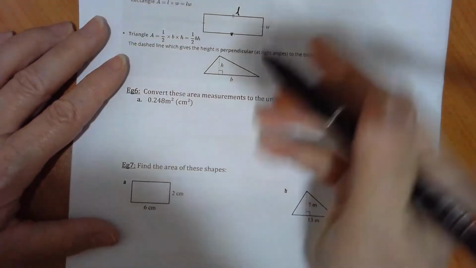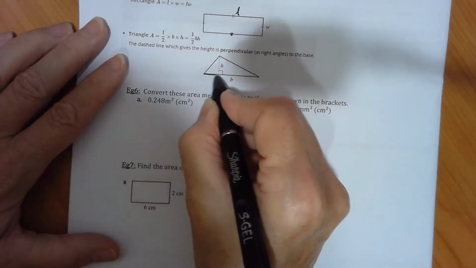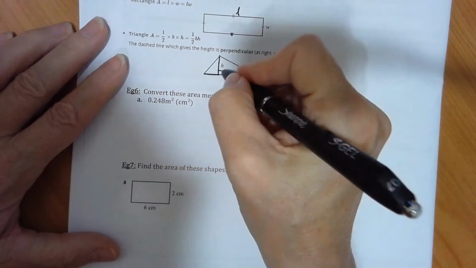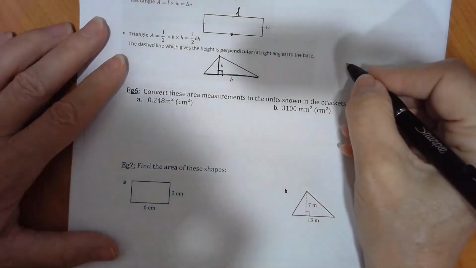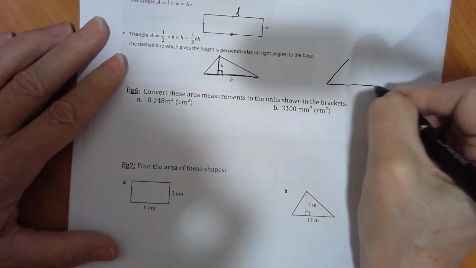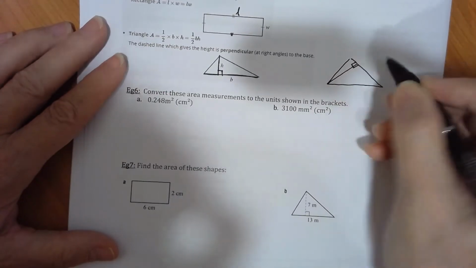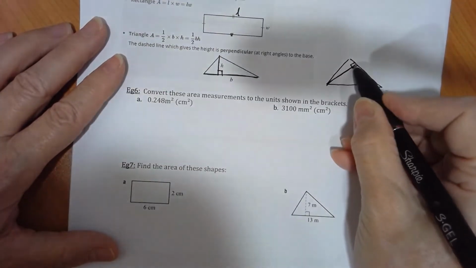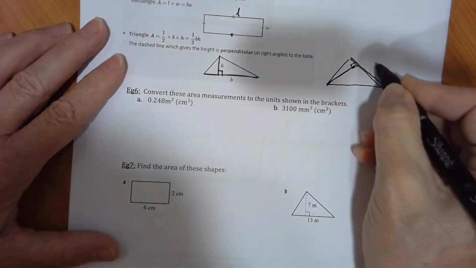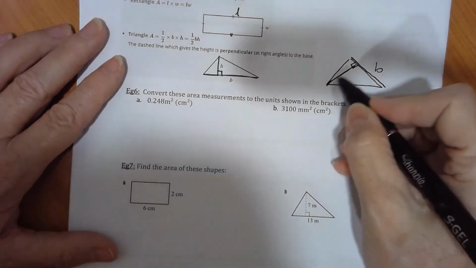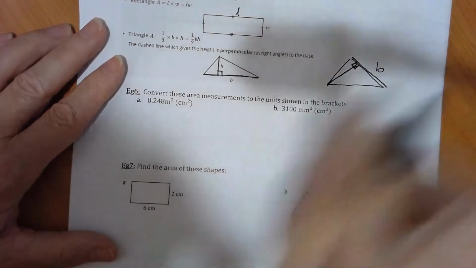Okay, area of a triangle is base times height. Now, height is a weird thing. It's a thing that comes up from the base and makes a right angle. Sometimes the triangle looks kind of funky. It's like that, and it goes like that, right? And it goes from the angle this way, and this is the base. It doesn't have to be on the bottom of the triangle. It has to be the thing that the height gets to at a right angle. So that's kind of funny.